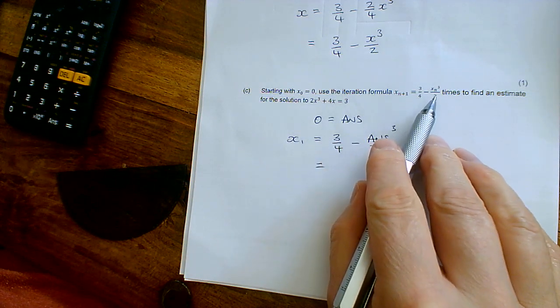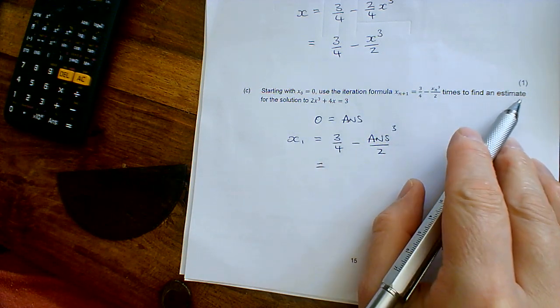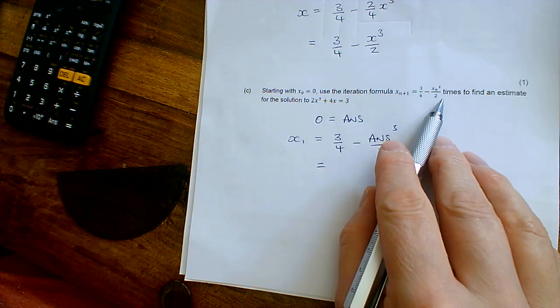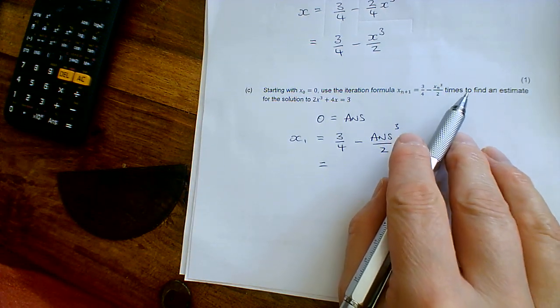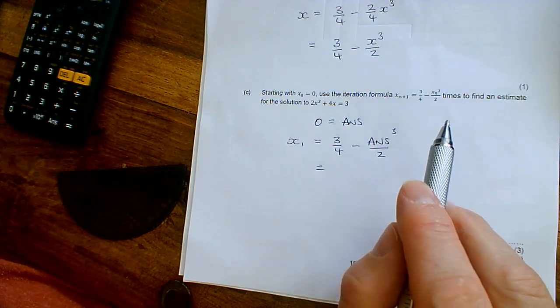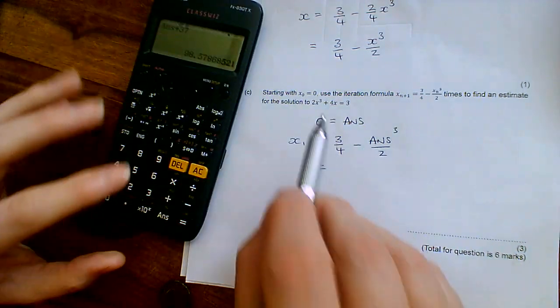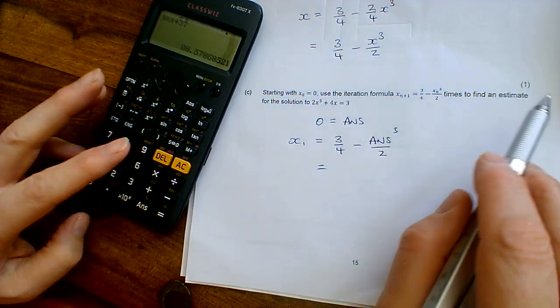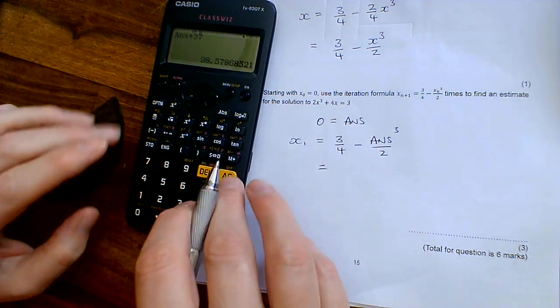Use the iteration formula to find an estimate of the solution. It doesn't tell me how many times. I think this might have just been an error when they typed this up, because they usually tell you a number of times to do it. So they missed off what it is there. So let's go with the question.